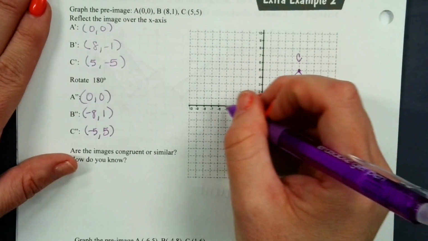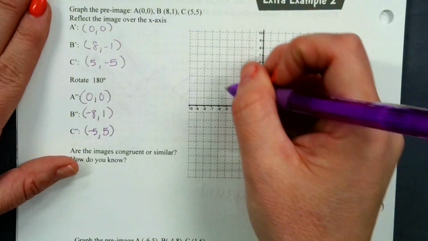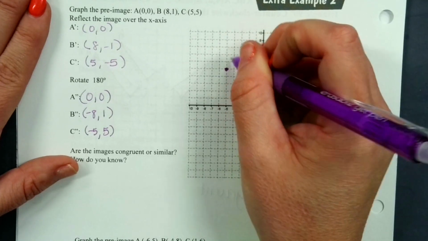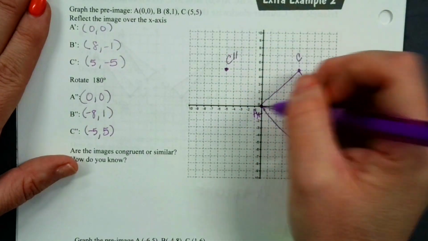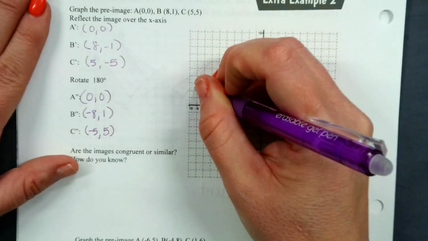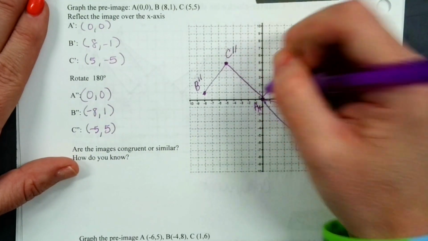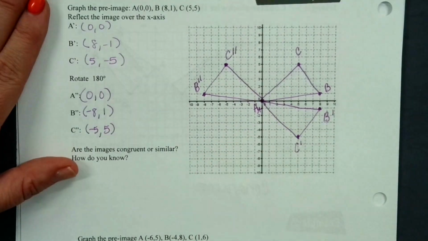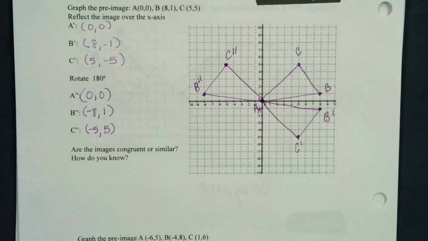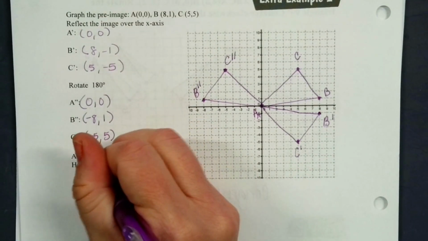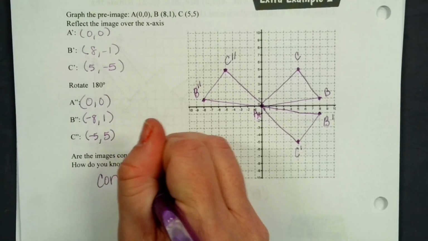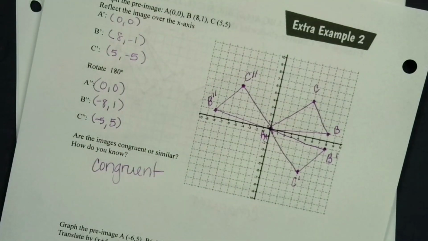All right, so over 5, up 5 is C double prime. Over 8, up 1 is B double prime. I think it starts to make it look like a windmill, personally, but doesn't it? All right, are these similar or congruent? Congruent. Why do we know that it's congruent? Because I didn't dilate.